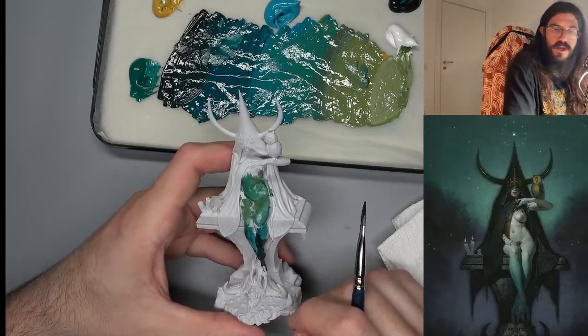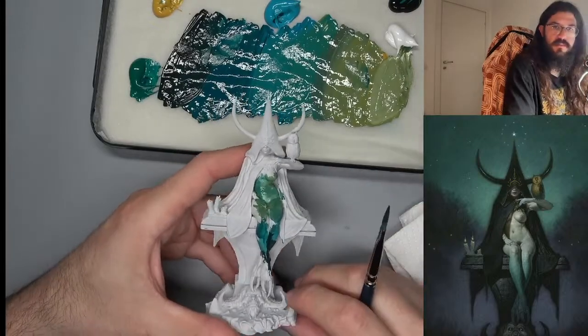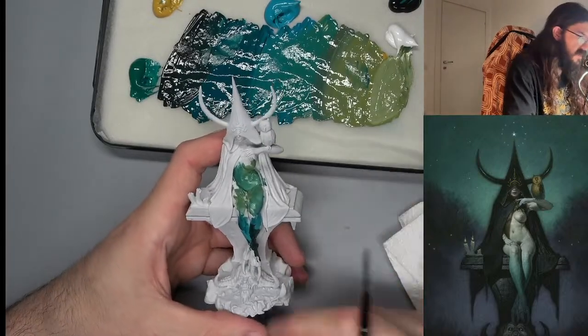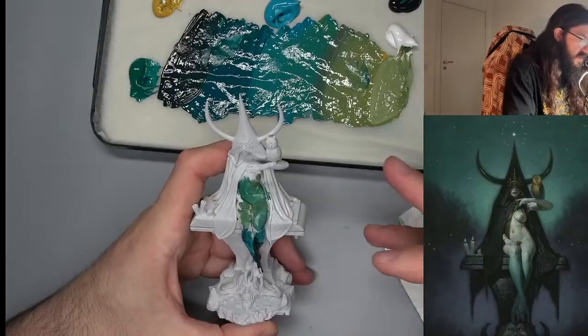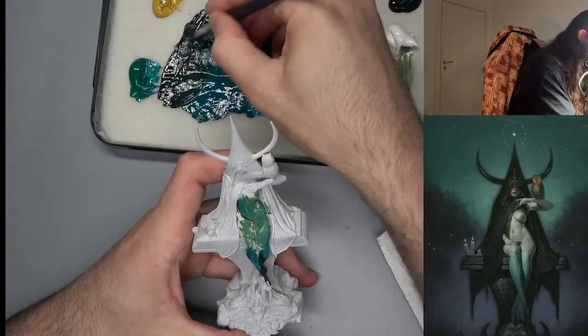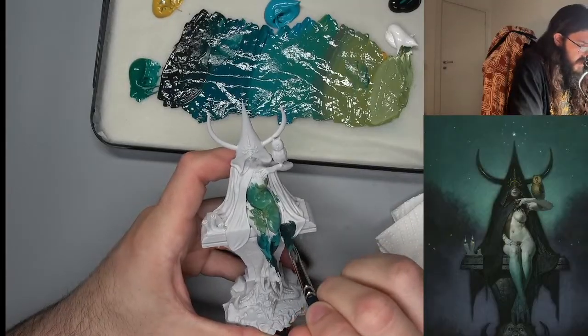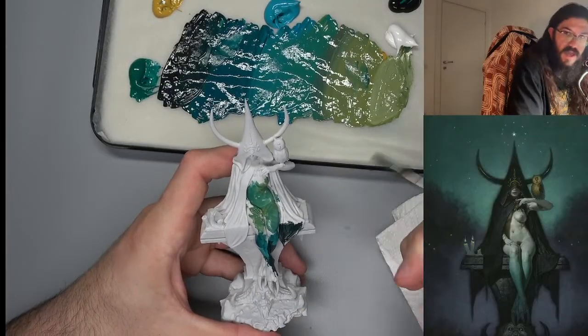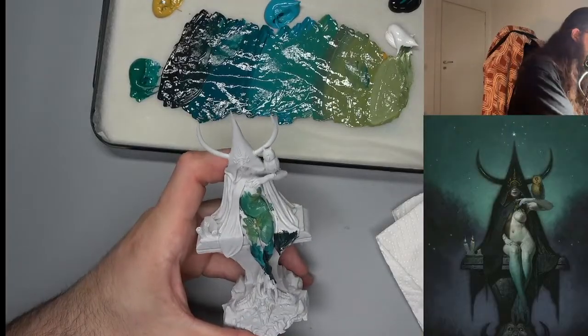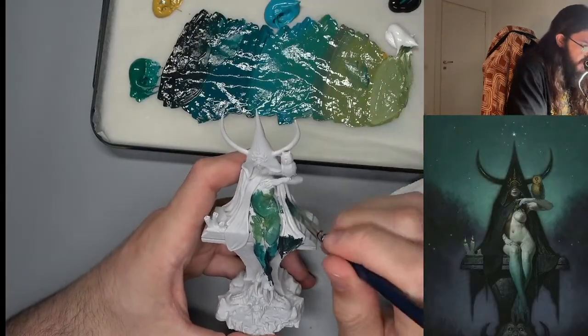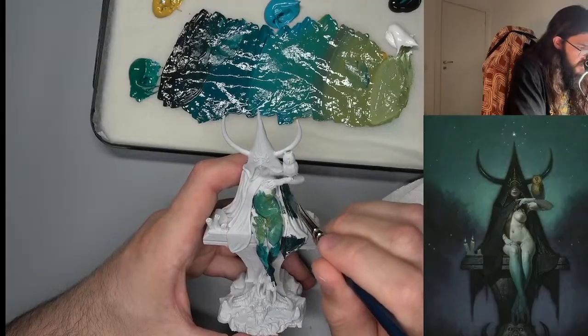Yeah, basically I'm literally sketching on the figure, especially because I need to understand the volume and all the colors that I will use later. So in this moment I'm just sketching and trying to create the mood and environment, the atmosphere that Gerald Brom painted on the canvas.